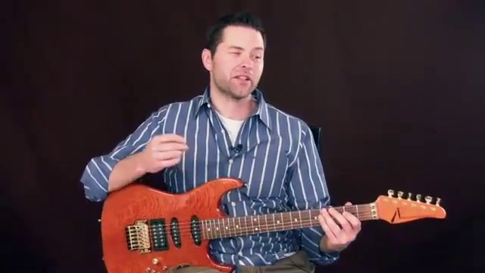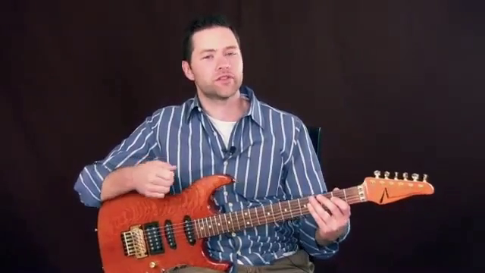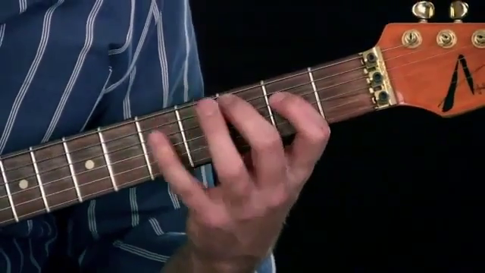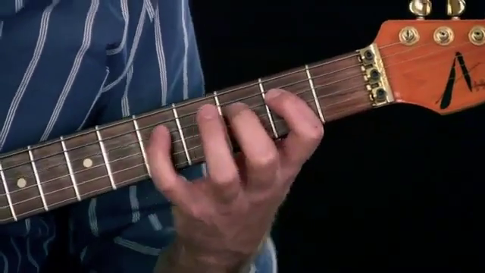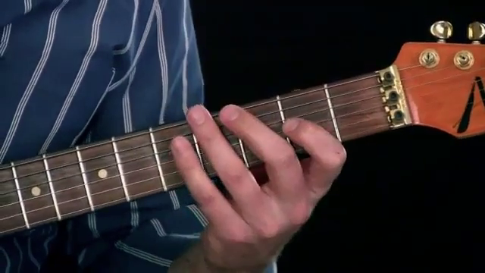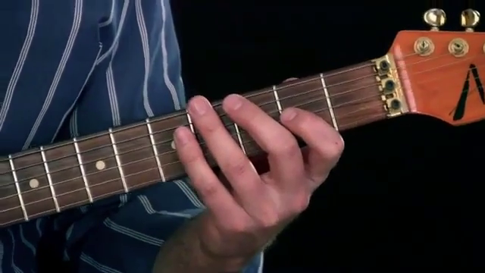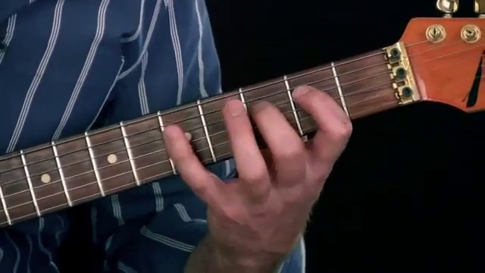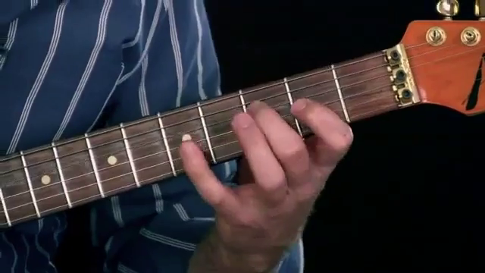And you want to kind of emphasize that first note, because that's written in a 4/4 time signature, so the first beat is always the strongest. So you've got 1, 2, 3, 1, 2, 3, 4, 1, 2, 3, 4. In other words, what I'm trying to get across is you want to emphasize the first note of each pattern. So 1, 2, 3, 4, 1, 2, 3, 4.